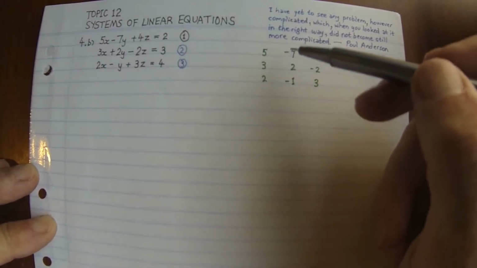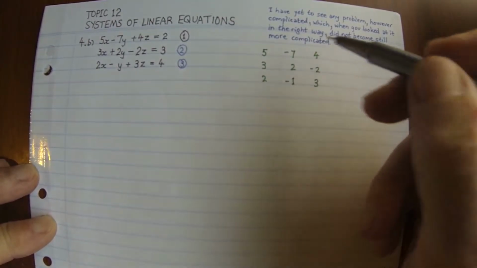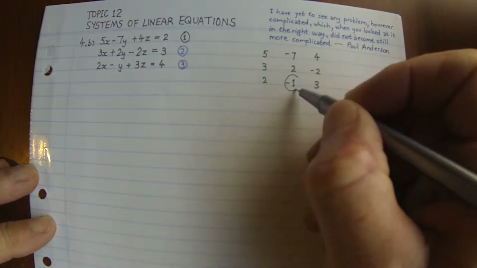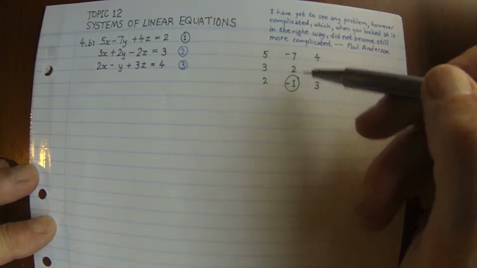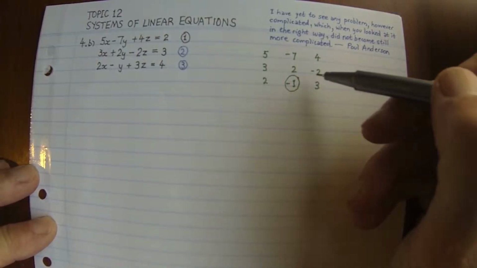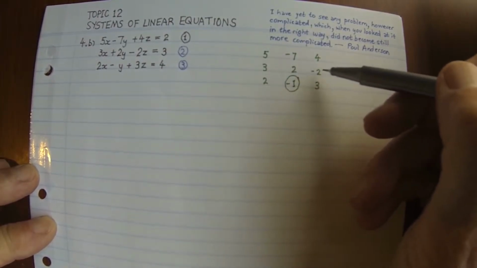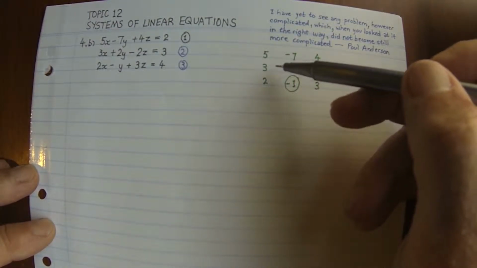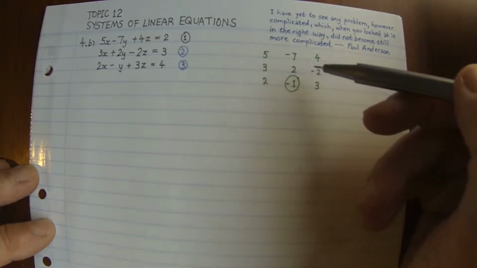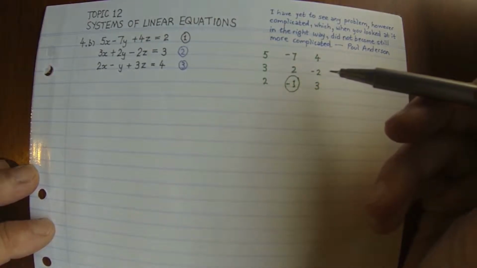Now, looking down, first of all, if you've got a 1 anywhere, and we've got one here, that is going to be really useful, because if you're going to use the process of elimination, you want to multiply an equation by a number which will make either the x, y or z coefficient match up with one of the other equations.